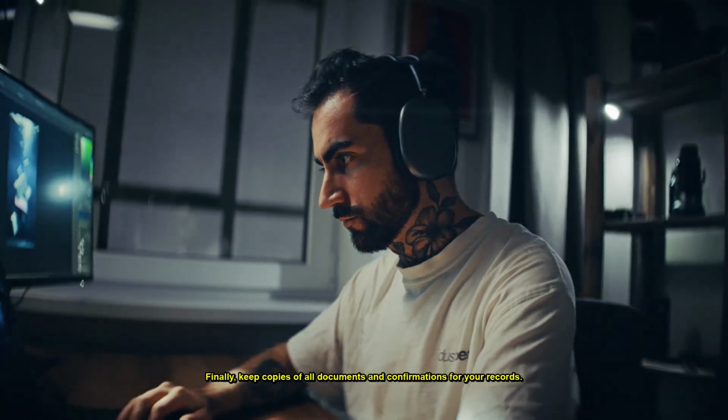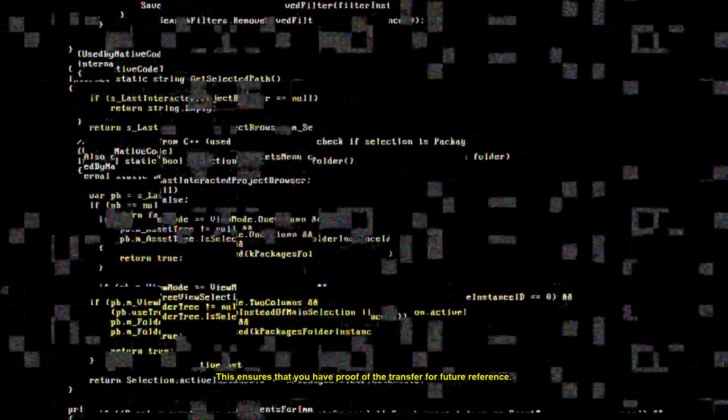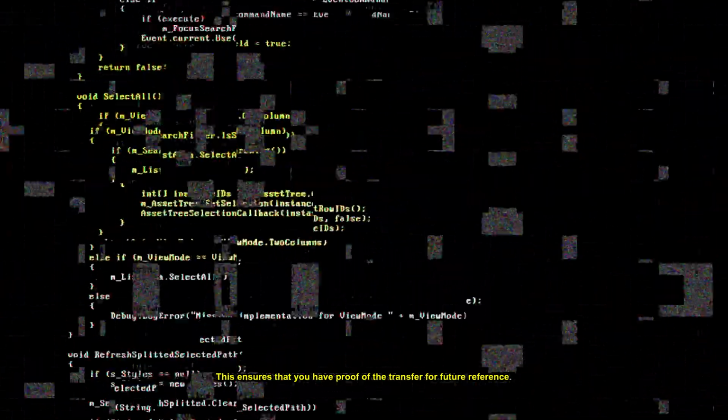Finally, keep copies of all documents and confirmations for your records. This ensures that you have proof of the transfer for future reference.